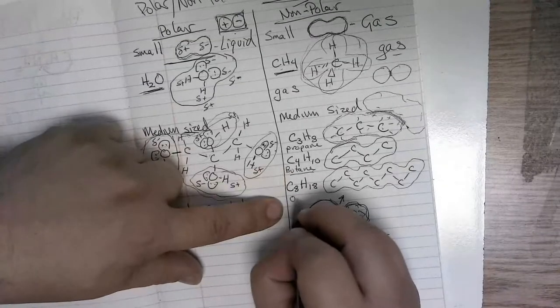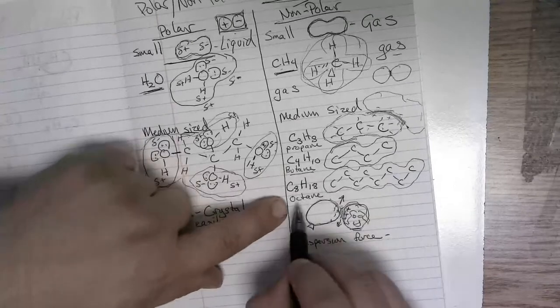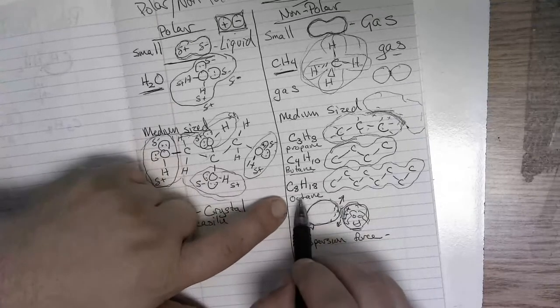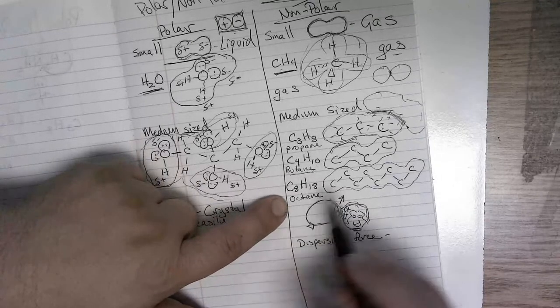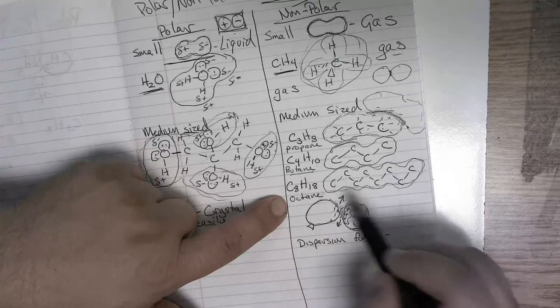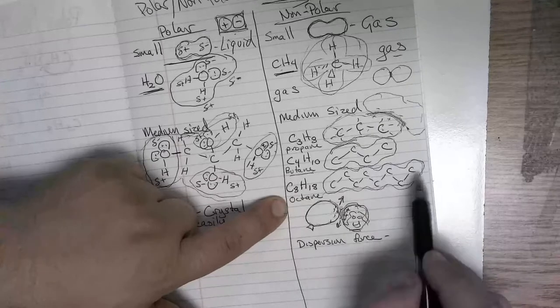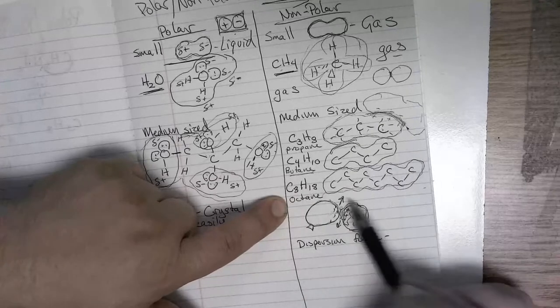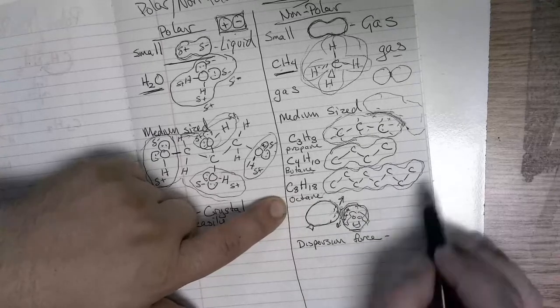But this one down here is octane, which is one of the main ingredients for gasoline. And this one's 8 sections long. So it's fairly easy to rub against. If I had a million octane molecules all rubbing against each other, they would make a liquid.